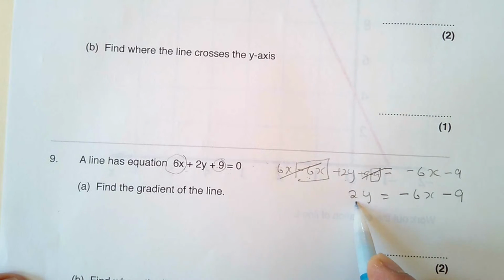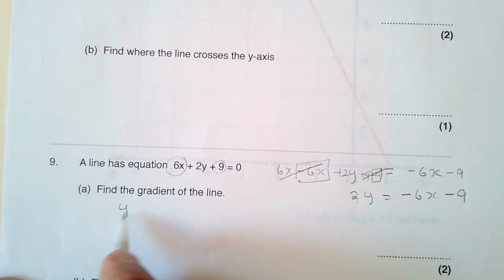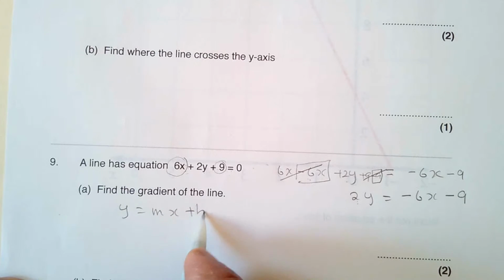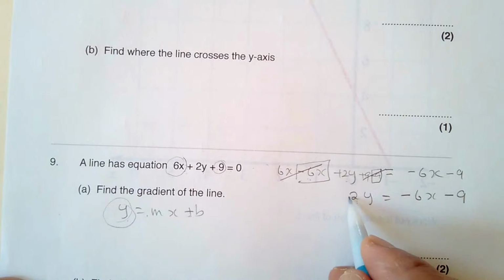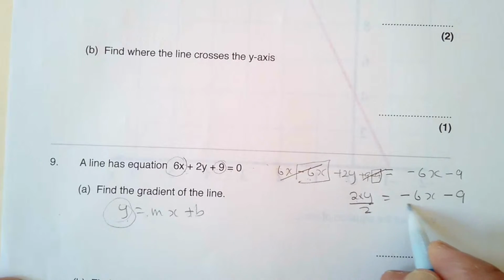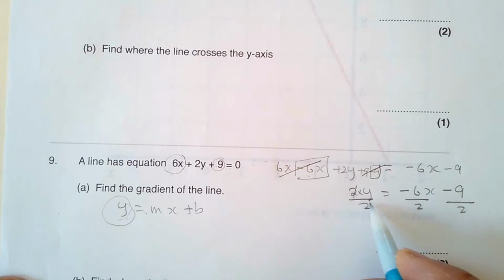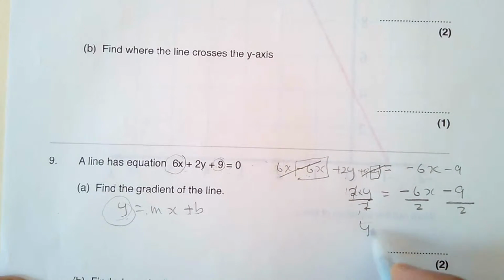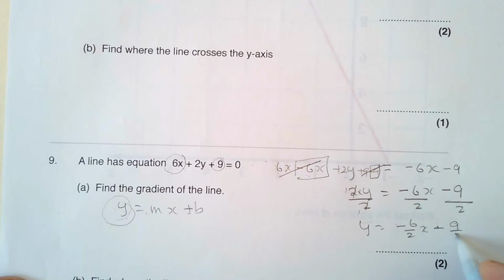Now, I want to get rid of this 2, because eventually I want an equation that looks like this. This might be negative, that's okay, but you want the y by itself. Isolate the y. Because you're multiplying by 2 here, you divide both sides by 2. So 2 divided by 2 is 1. We're left with y is equal to negative 6 over 2 x minus 9 over 2.